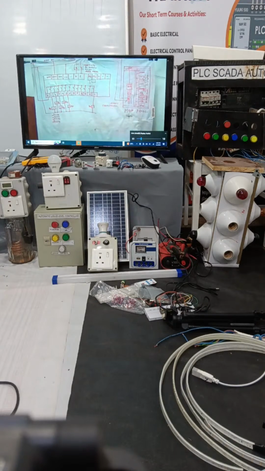Suppose some loads are switched off, then the power factor improves. In that case, some capacitors are switched off automatically by these controller contacts. Here this point A is for the supply coming from here, because the current should pass through the contact and come to this relay or contactor.